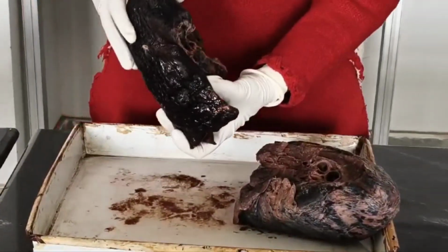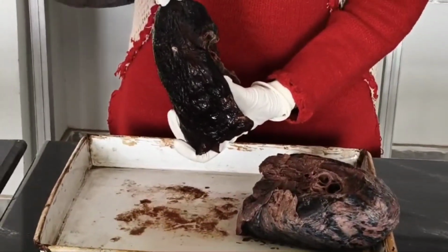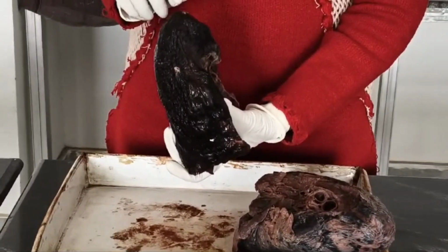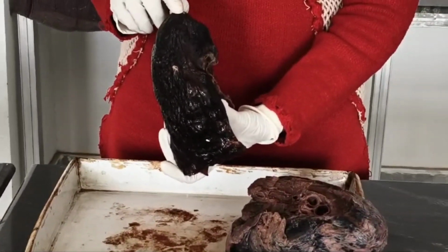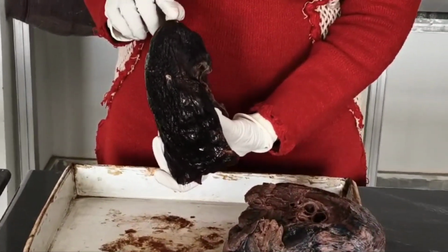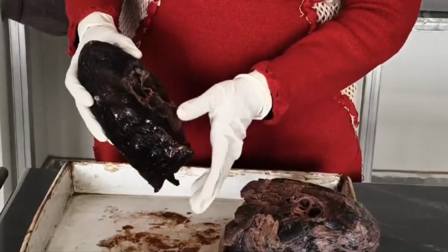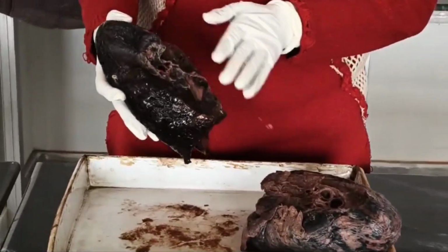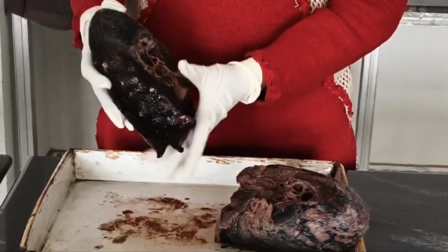Okay. Apex. Now come to the apex. Apex is not a point; it is a part of the lung. Costal surface, medial surface, base, apex.